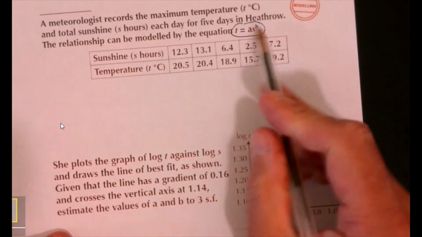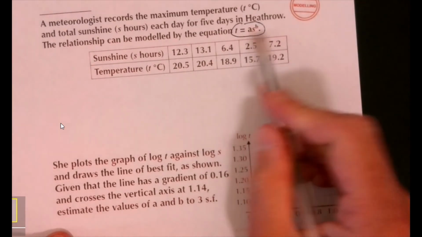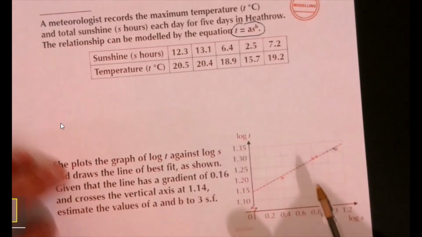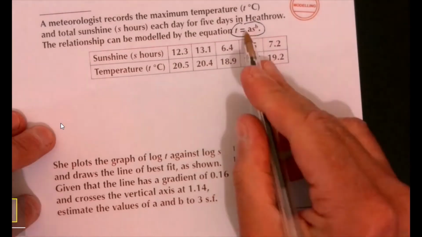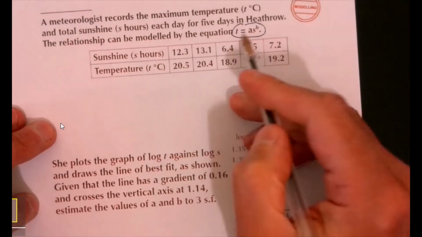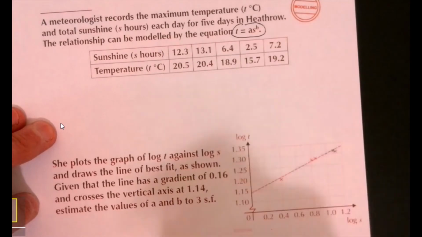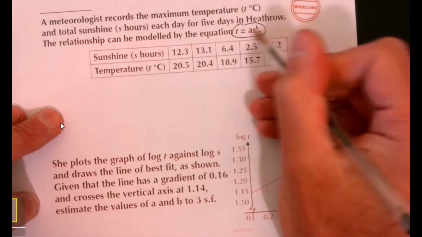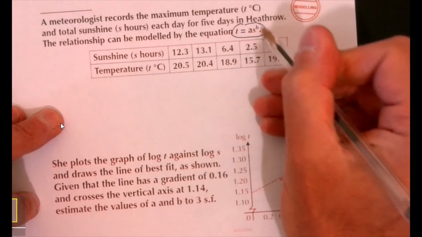Now, looking at this, I'm thinking loggy stuff straight away. And you might be thinking, sunshine, temperature, where's that going to come into it? Well, let's have a little look. I haven't actually read the second bit of the question yet, but I'm looking at this and thinking loggy stuff, a bit because of that power thing. It's that compound interesty sort of thing.